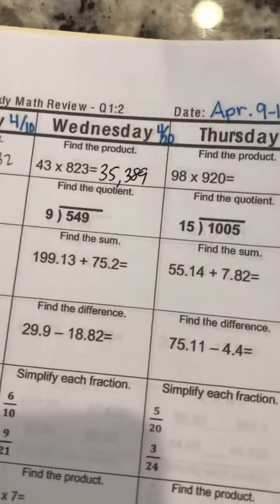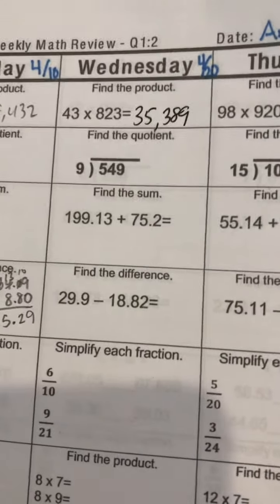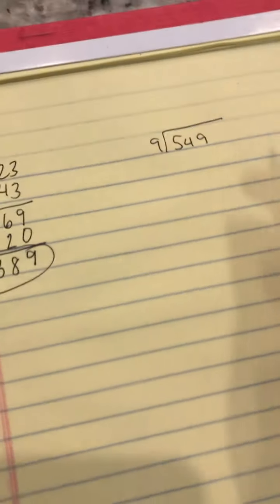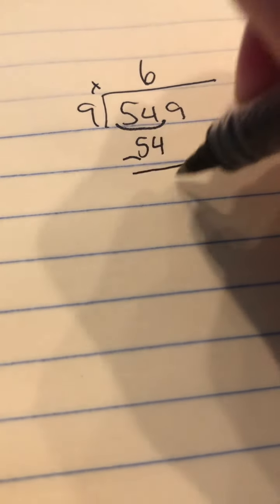Find the quotient. So I'm doing division. 549 divided by 9. All right, so how many times will 9 go into 5? It will not go in at all. I could do a 0 here and multiply and move everything around. But what I do know is that 9 will go into 54 nicely. 6 times 9 is 54.